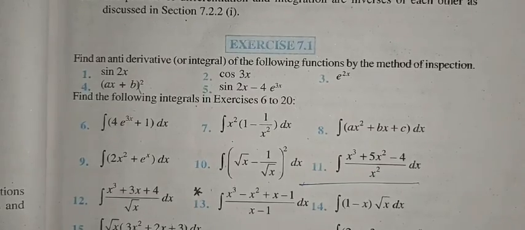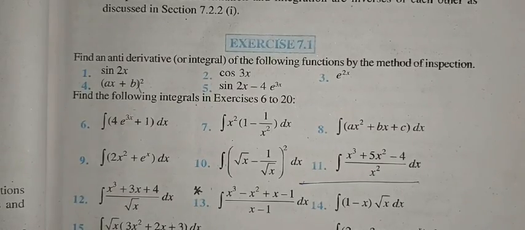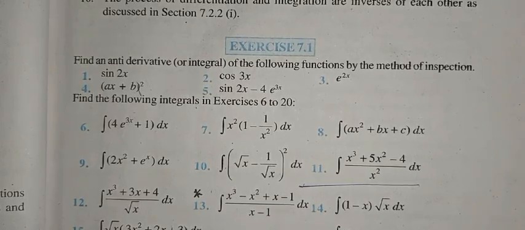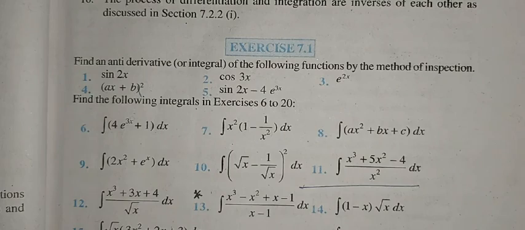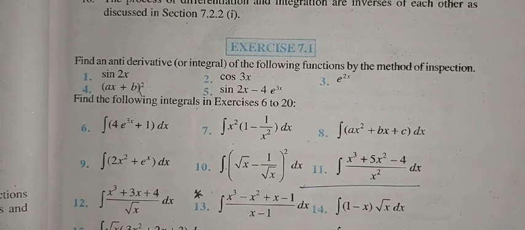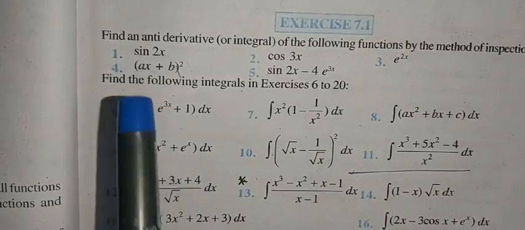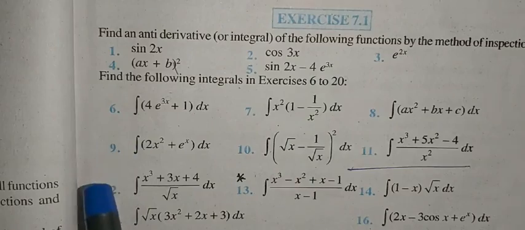Good morning, guys. Today we are going to do the first exercise of the chapter Integration in the CBSE Class 12 NCERT Maths book. Before I go into the exercise, let me give you a short introduction of what we are going to do now. Look at this textbook exercise. There are three types of questions.